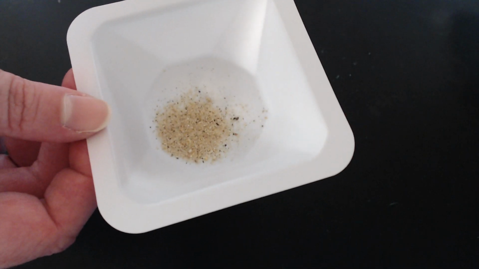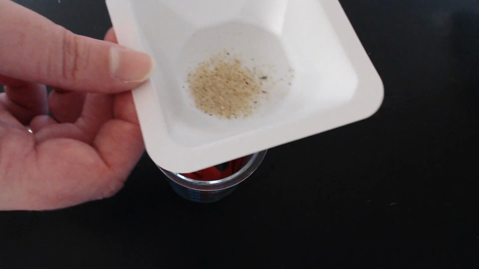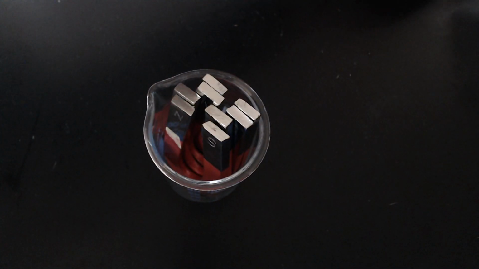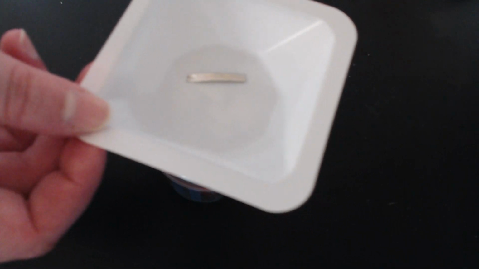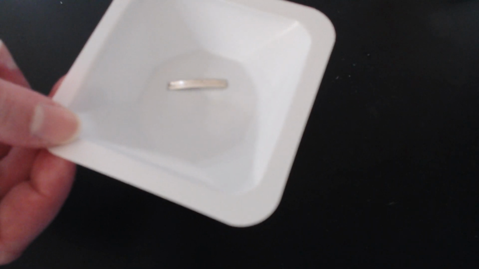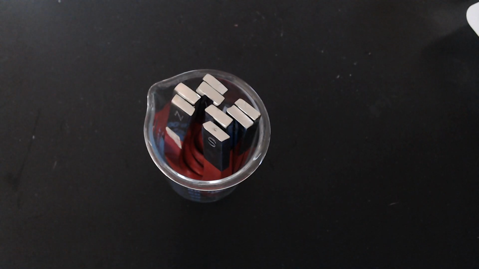Chemical number 6, silicon dioxide. And finally, chemical number 7, magnesium. So record your data for how the magnet either did or did not affect each of your chemicals.